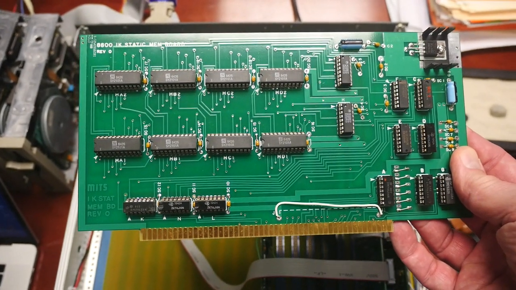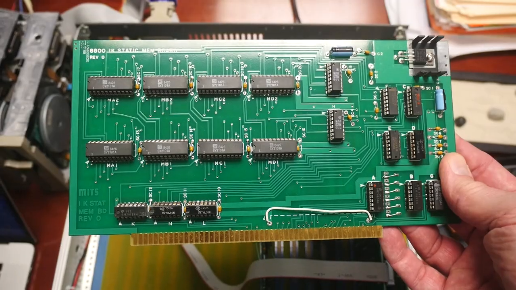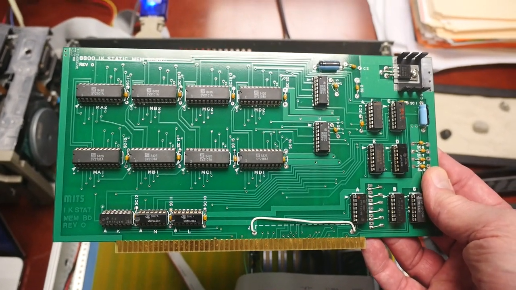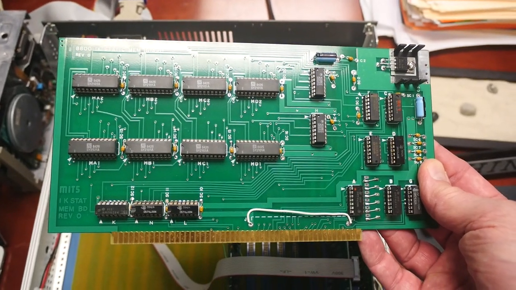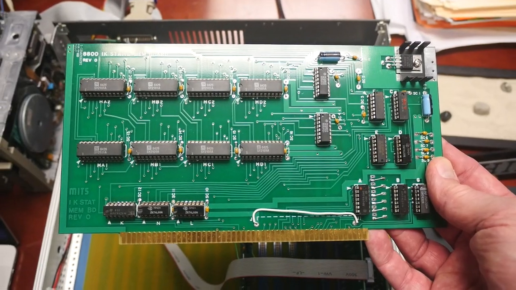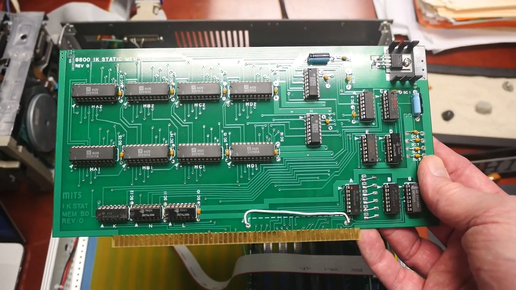Each of the 8 chips over toward the left holds 1K addresses by 1 bit, so we need 8 chips to store the 8 bits of a byte. And then the circuitry over on the right is the address decode logic and whatnot.